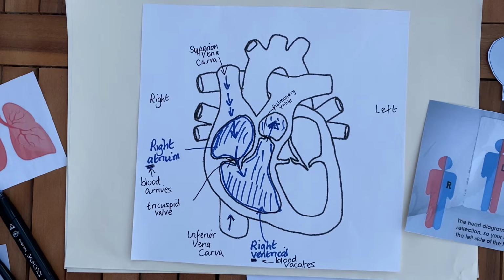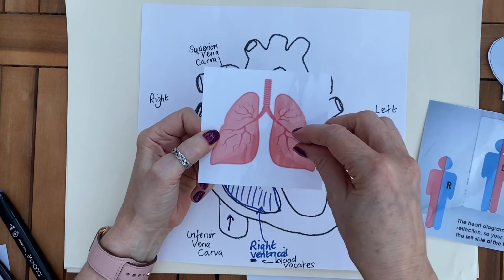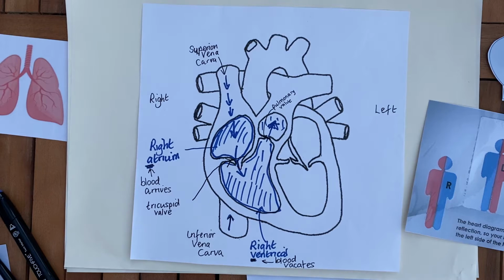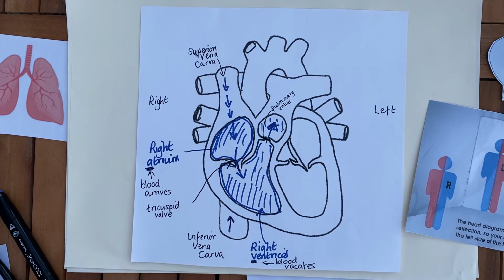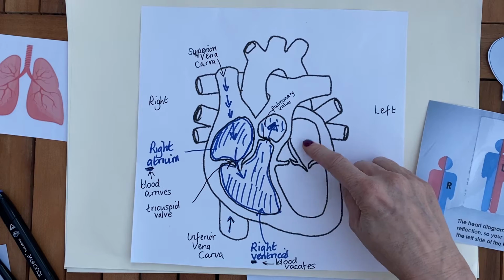Okay, it needs to go and collect oxygen from the lungs and drop off the carbon dioxide to the tiny air sacs that are in the lungs, which of course is about collecting that oxygen to send it round to the rest of the body. Now let's have a look. The blood then coming back down from the lungs, having collected it, is coming into this side, okay?